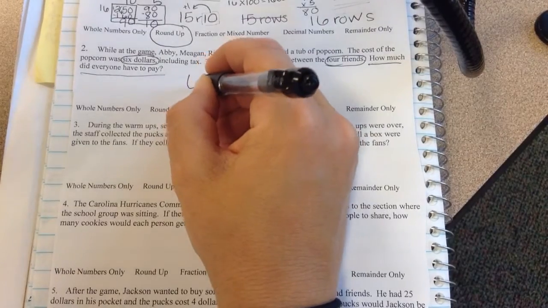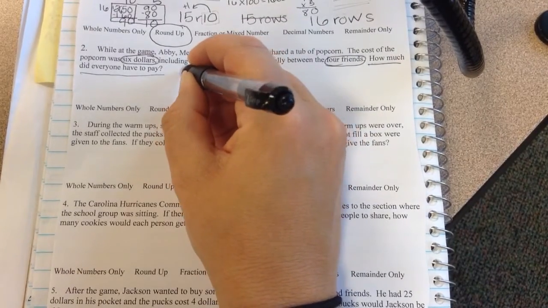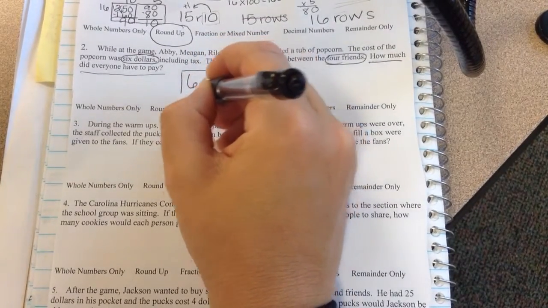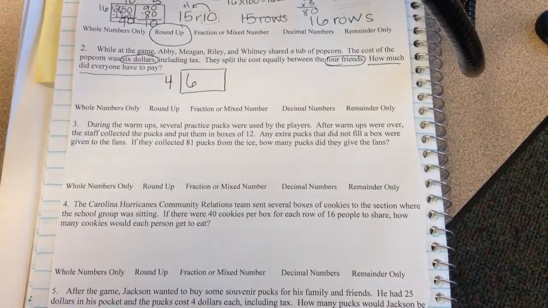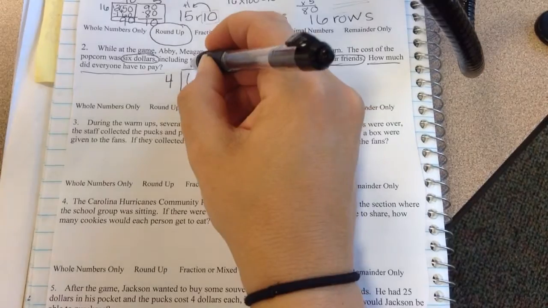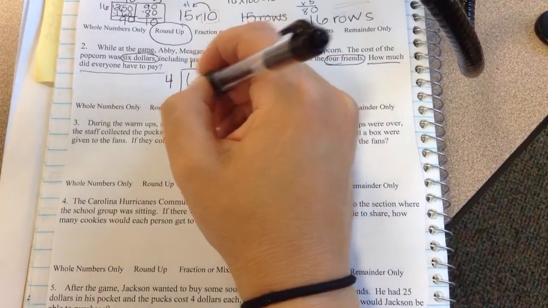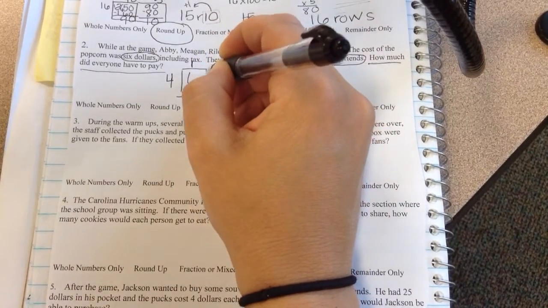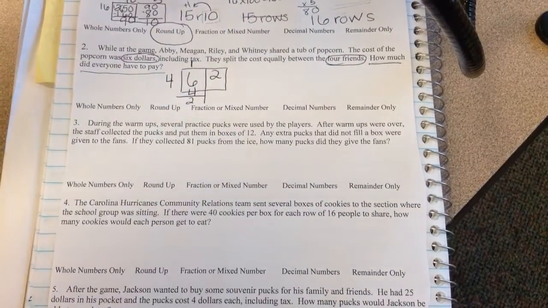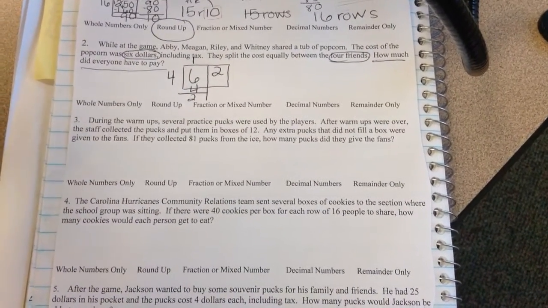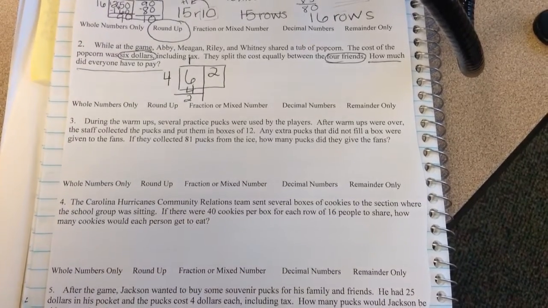So I know I had $6, and I need to divide that up among 4 friends. Well, that can only go in one time. So I have 2 left over. But 4 can't go into 2. So how am I going to do that?